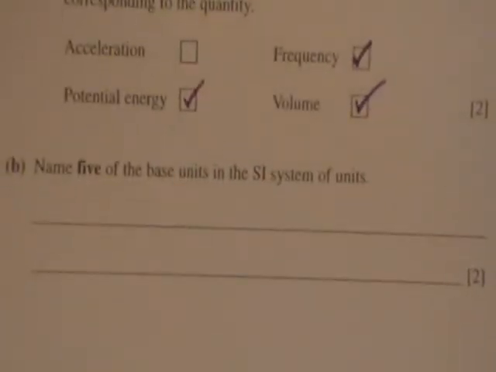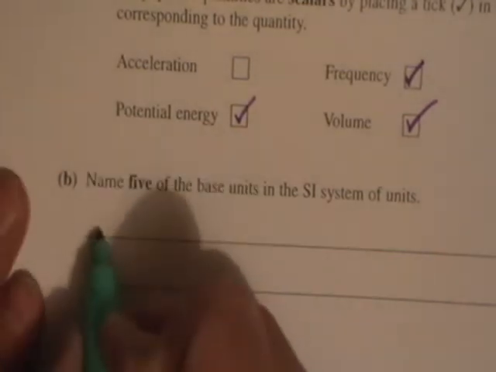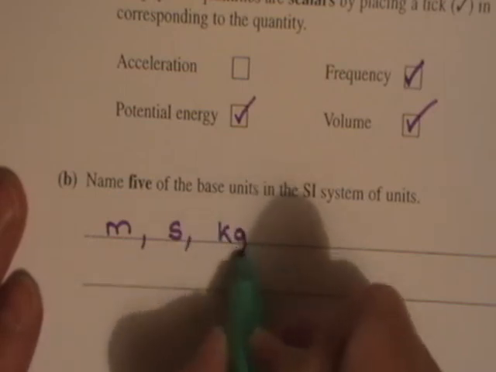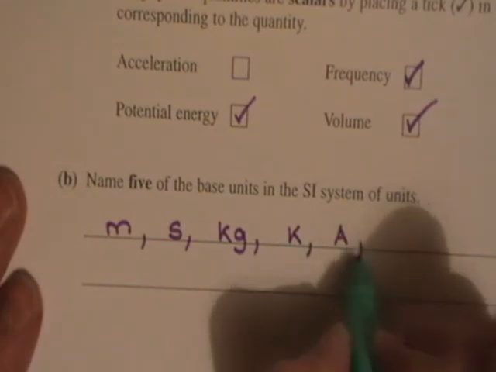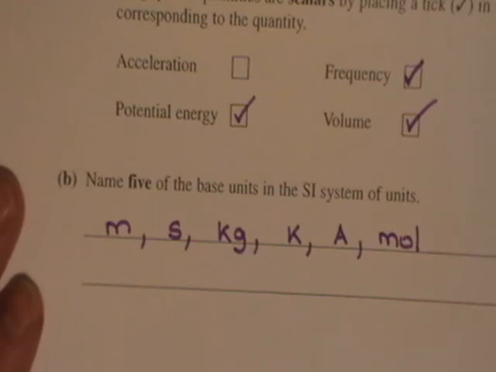Name 5 of the base units in the SI system of units. So that's just you naming your base units. So you have meters, you have seconds, you have kilograms, you have Kelvin, amps. That's 5, but we'll just name the 6th one that you're supposed to know, and that's moles.